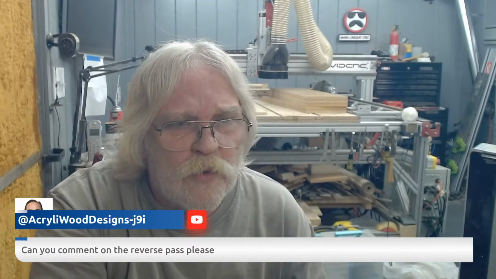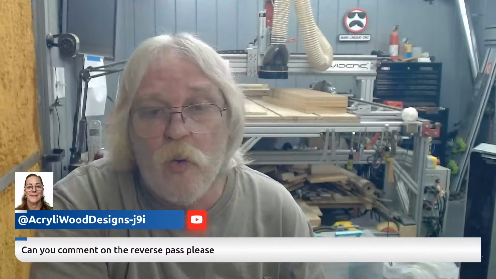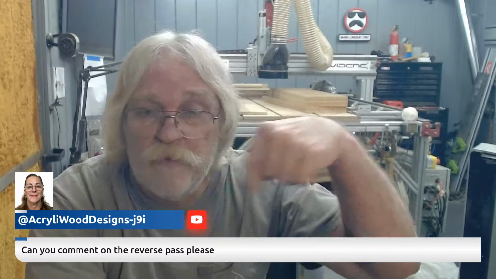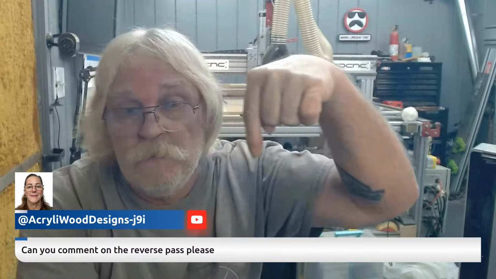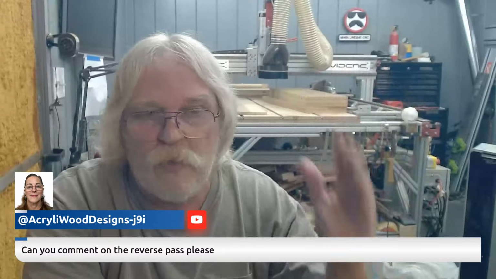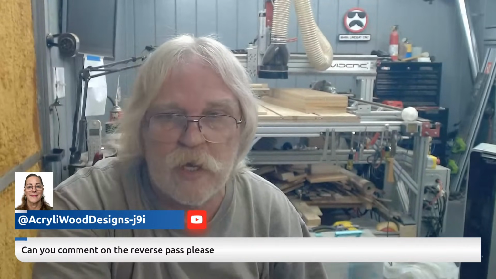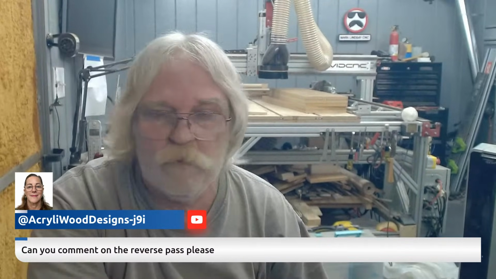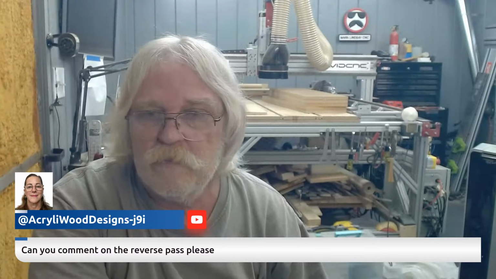Can I comment on the reversed pass, please? On a separate last pass, reversing the pass, that's all that means. Say you are cutting conventional, and you want to reverse the pass so that on your separate last pass, you're cutting climb, you would check that. I have never used it, not once. I don't bother with it. I cut conventional all the time, and I don't reverse the pass.